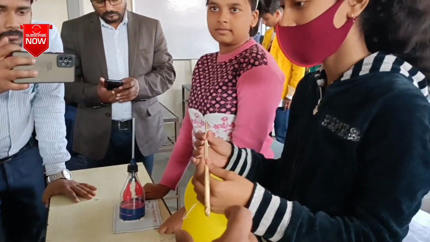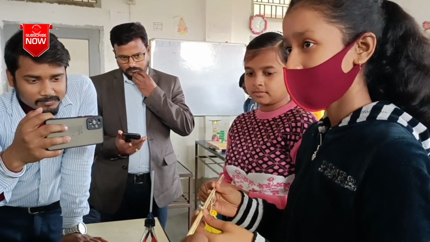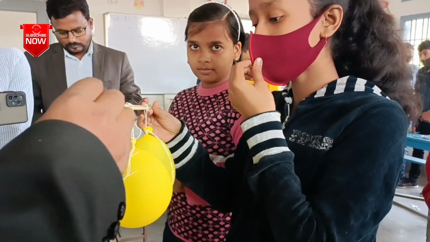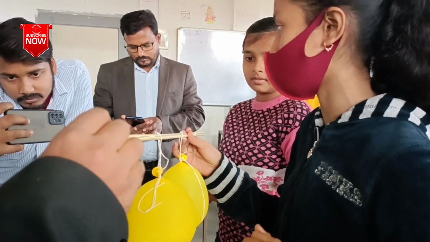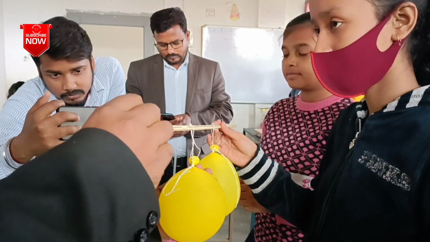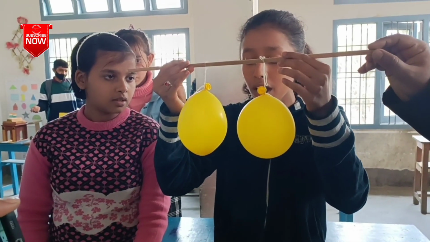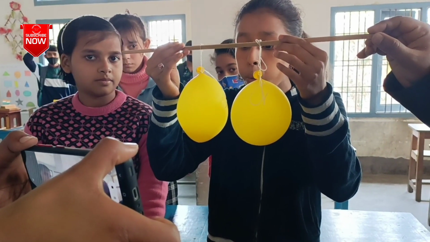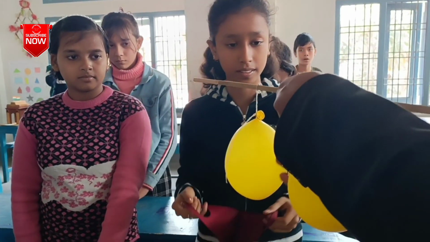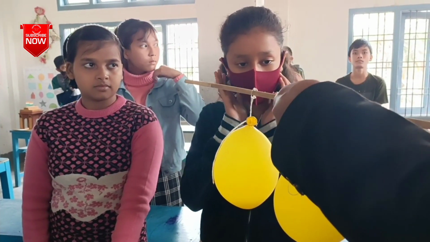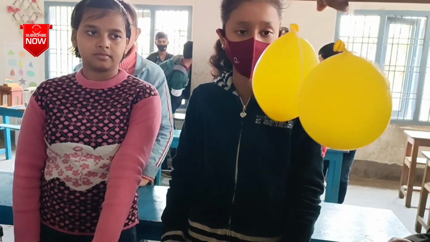Now the next unique model is made by Niharika Borua. Can you explain what this is, Niharika? When we blow air from our mouth, the air comes closer. Okay, means the air pressure between the balloons will reduce. Can you demonstrate once? Yes. It doesn't go apart if you blow from here. Because the air pressure is reducing, so they will come closer.